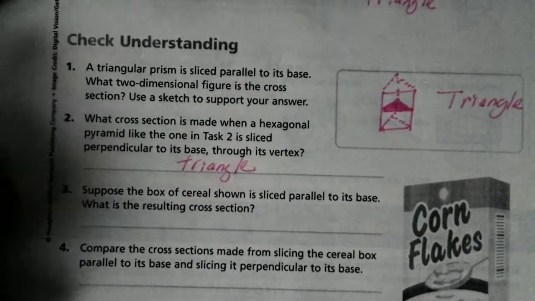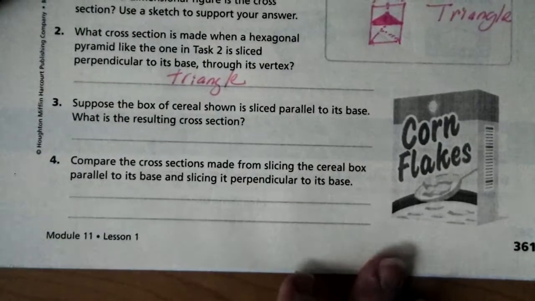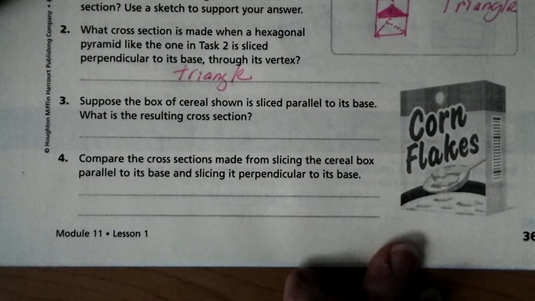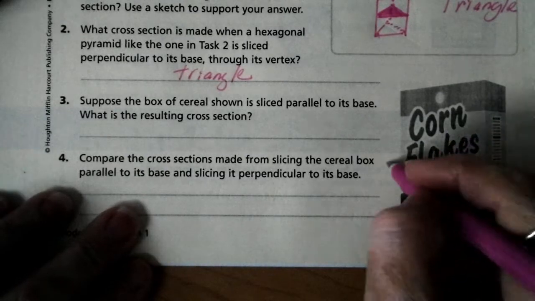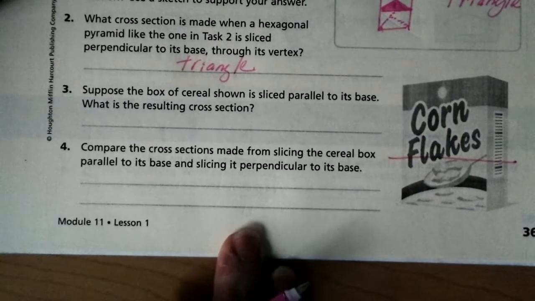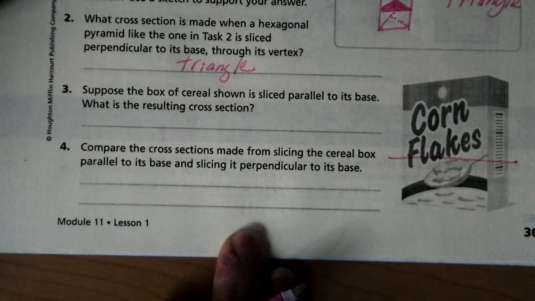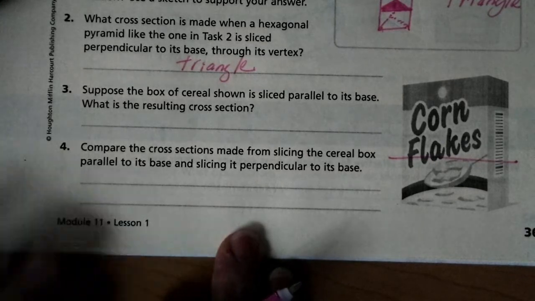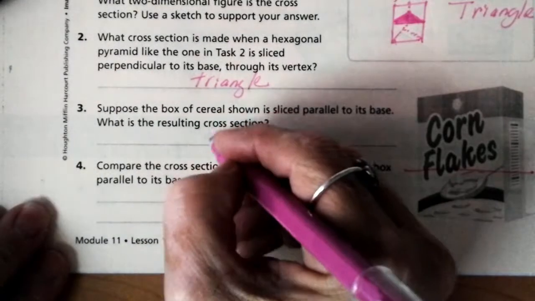All right, so think about the next one, the cornflake box. So if I do it parallel, which is here, what do I get? A rectangle? Yes, a rectangle.